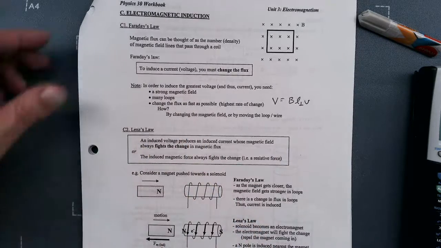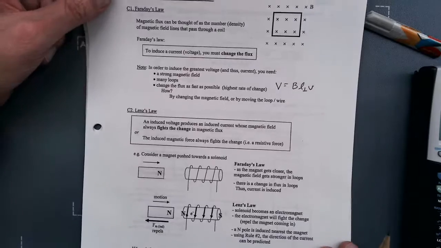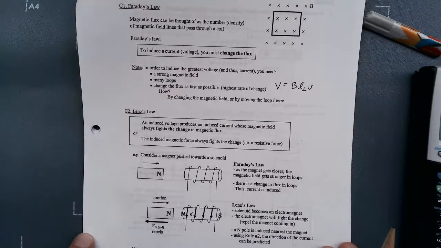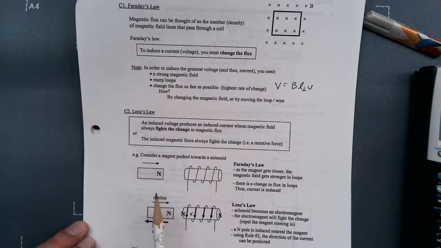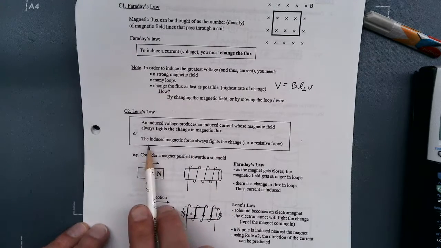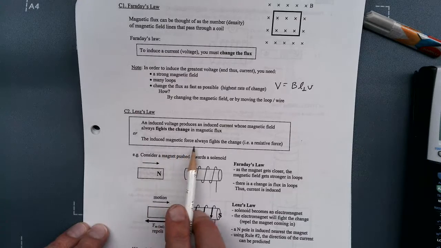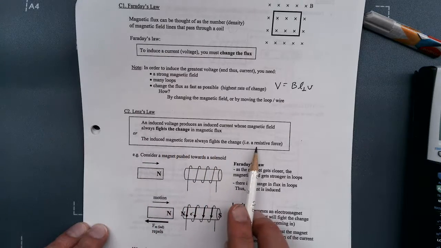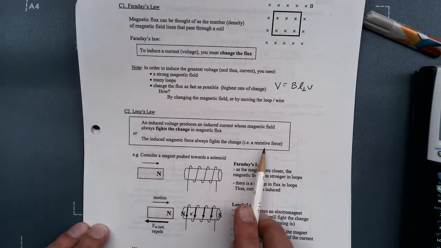Here's Lenz's law. An induced voltage produces an induced current whose magnetic field always fights the change in magnetic flux. So it tries to oppose the change in magnetic flux. Or, simply put here, the induced magnetic force always fights the change. So in other words, it provides a resistive force.